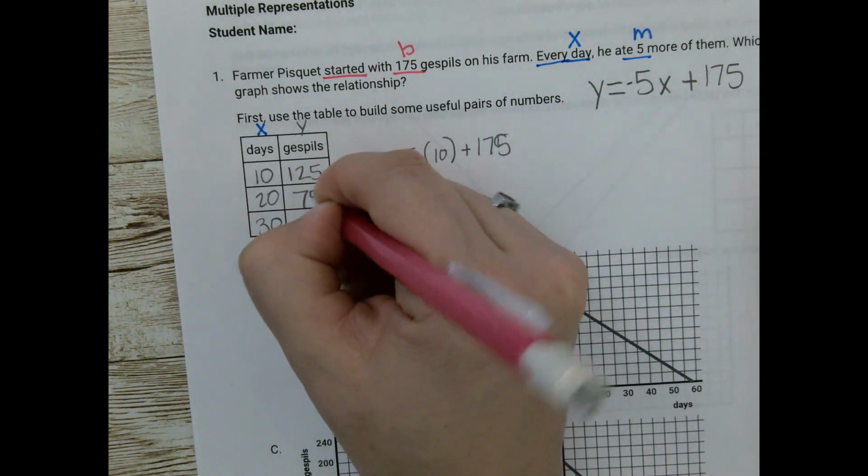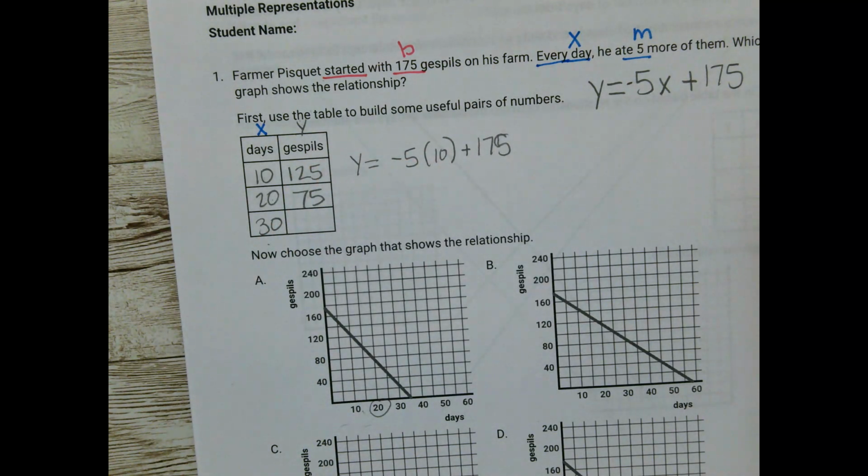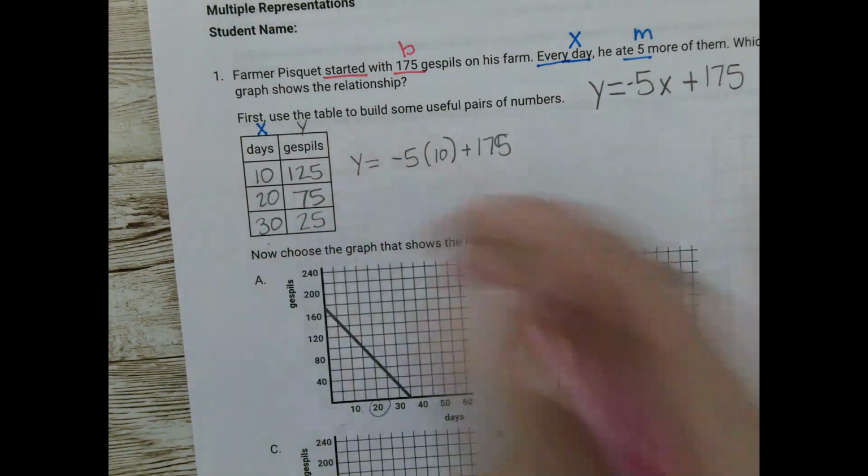Perfect. And the next one? Perfect. All right.